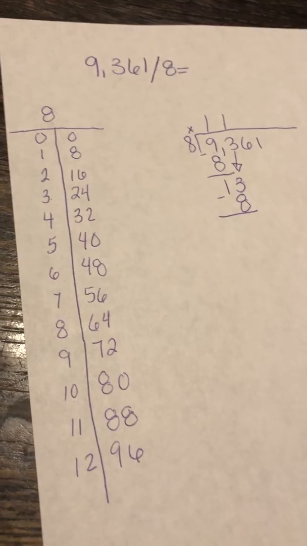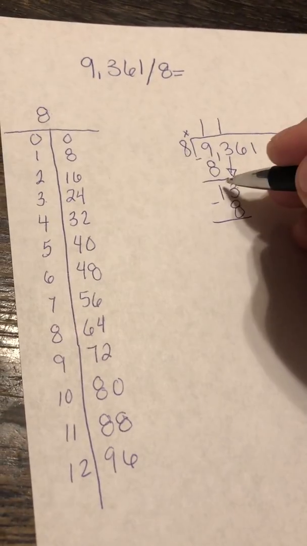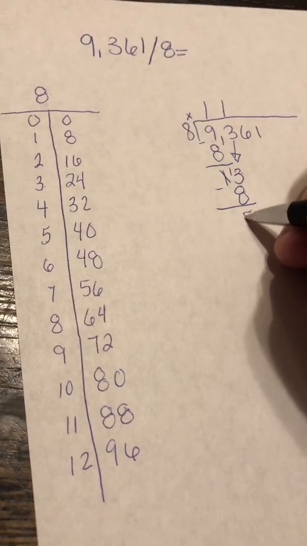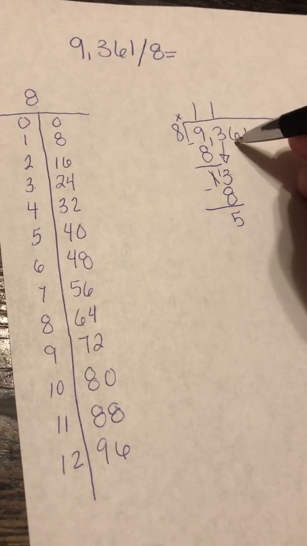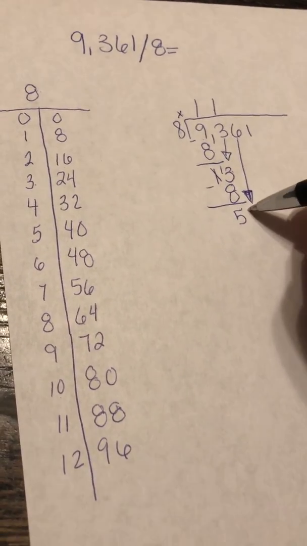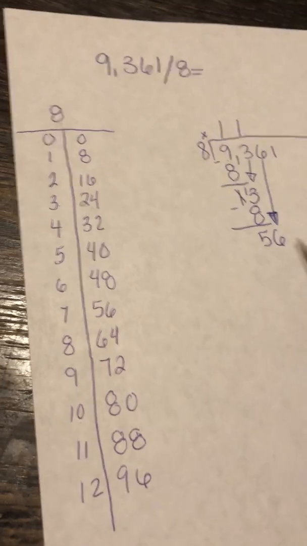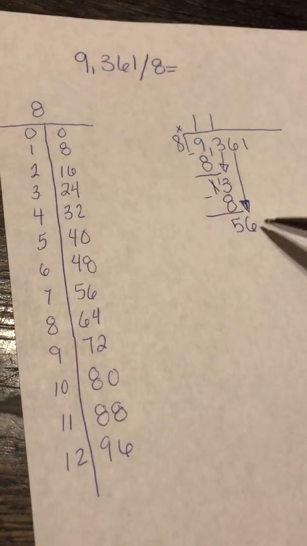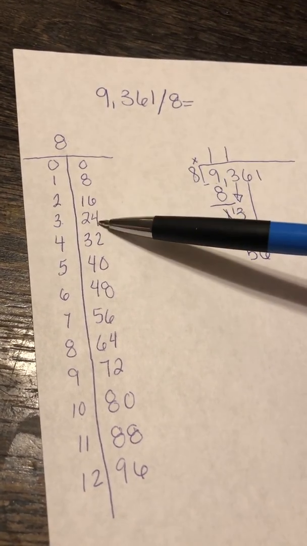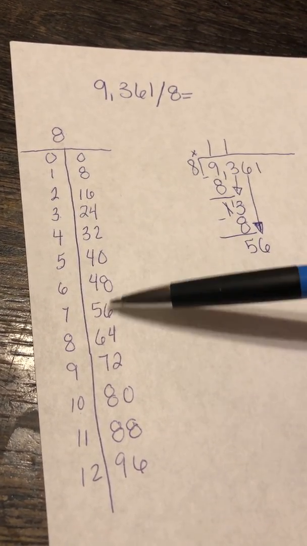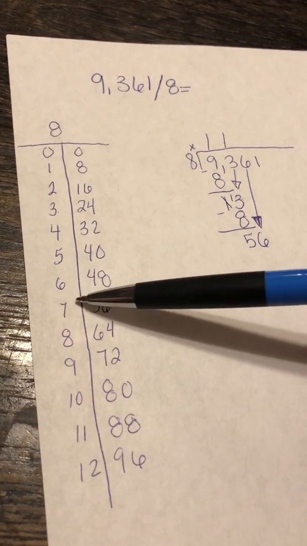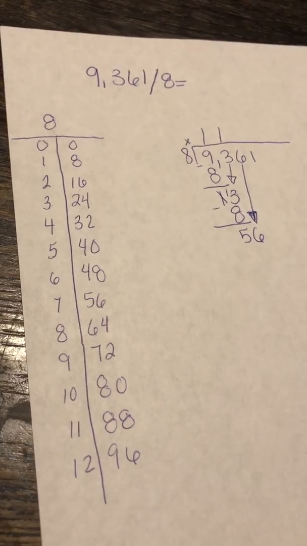3 take away 8. I can't do that. So I need to go next door and I need to borrow. So 13 take away 8 is 5. But now I need to bring down that next number in that dividend. Now this is 56. So I'm going to look and see how many times can I take 8 out of 56. I can take 0, 8, 16, 24, 32, 40, 48. Wow, there's one that's 56 and 56. So that is 7 times 8 is 56.